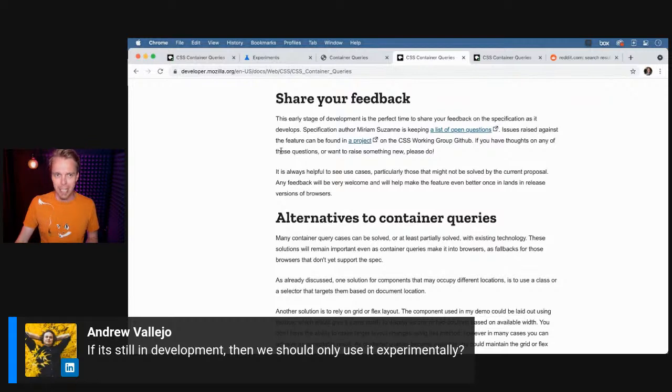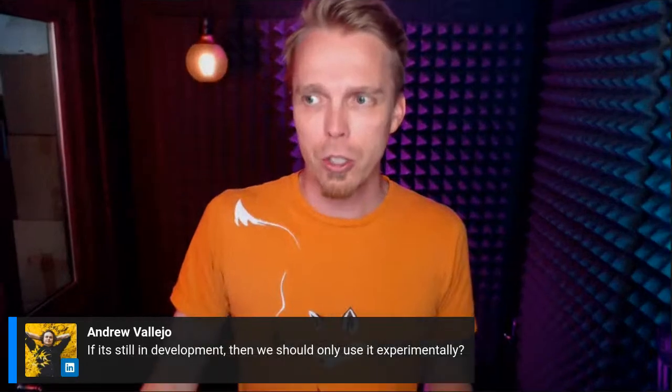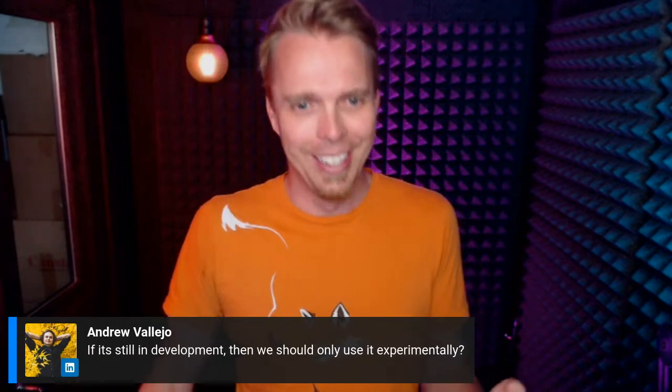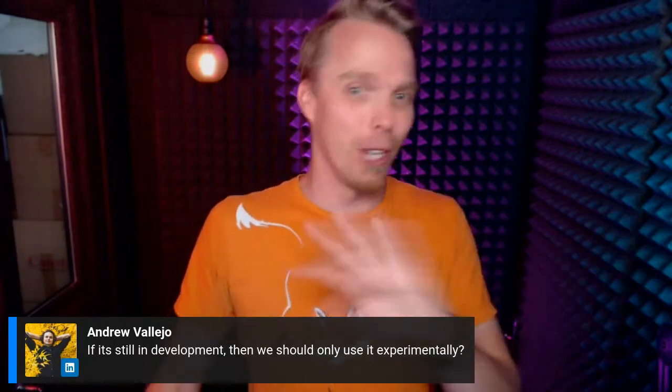You see here, issues raised against the feature can be found on a project on the CSS working group GitHub. So you can be part of the development of this feature by simply going to GitHub and either looking at the existing issues, filing new issues, creating examples, or doing whatever you want. Your participation will drive the project forward. And that's why I talk about it here, and that's why other people talk about it. If you go on YouTube, you'll find tons of people that have done live coding examples of this, precisely because getting the community involved, getting people to start working with this feature, will drive the feature forward. So yeah, you should use it as an experimental thing, but not in production because it just won't work.